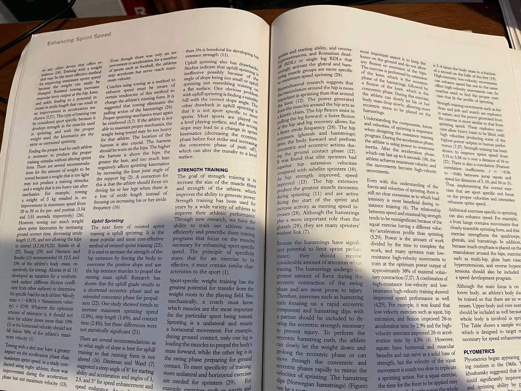Additional exercises specific to sprinting can also enhance speed. For example, the front lunge contains movements that closely resemble sprinting form, and this exercise strengthens the quadriceps, gluteals, and hamstrings. In addition, because much emphasis is placed on the musculature around the hips, exercises such as the multi-hip glute ham raises, hyperextensions, and reversed hyperextensions should also be included in a speed development program.